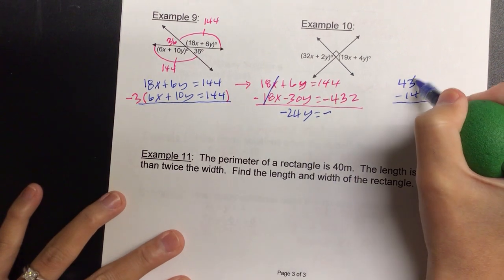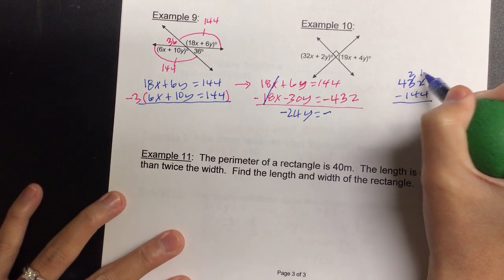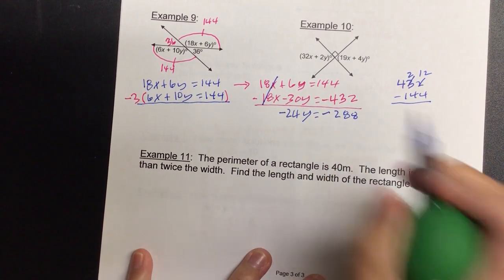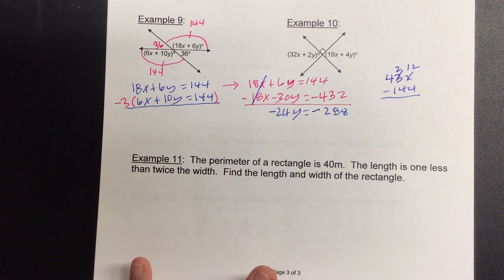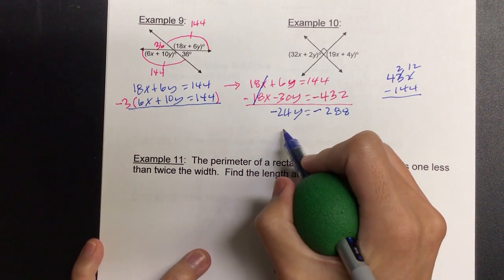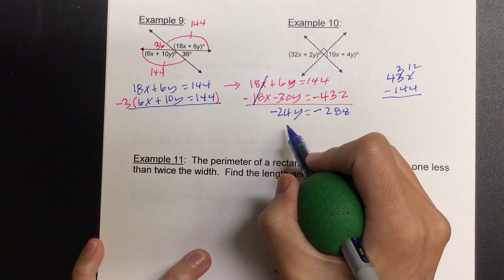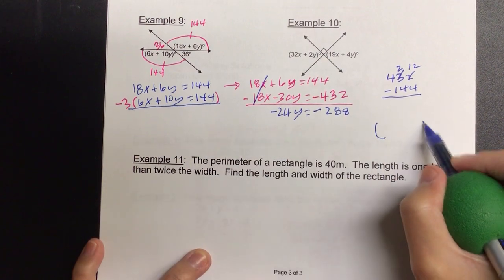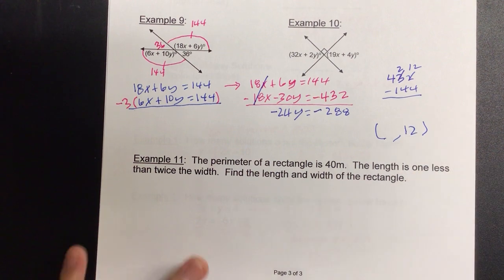And then we borrow. I heard someone say 288. Very good. Now 24 actually goes into 288 very clean. How many? Did someone say 12? Very good. So we know y is equal to 12.